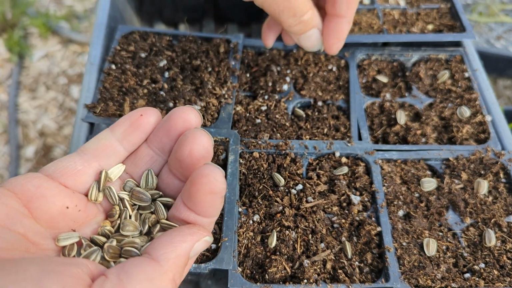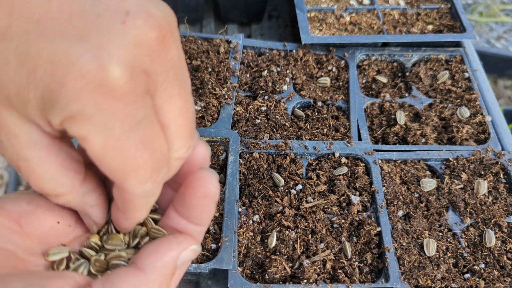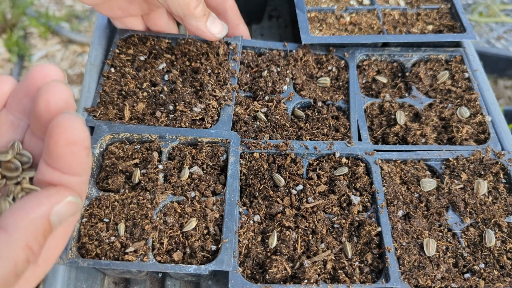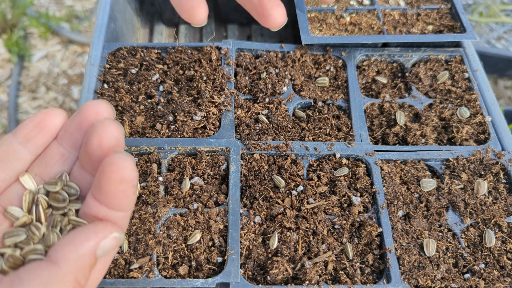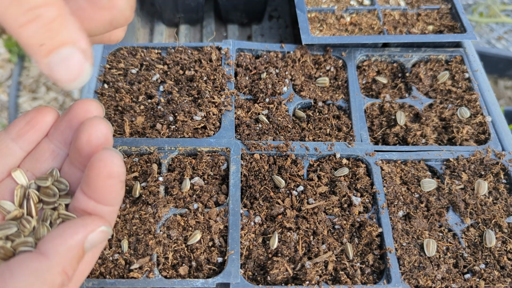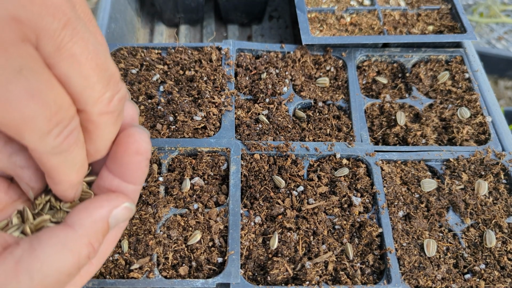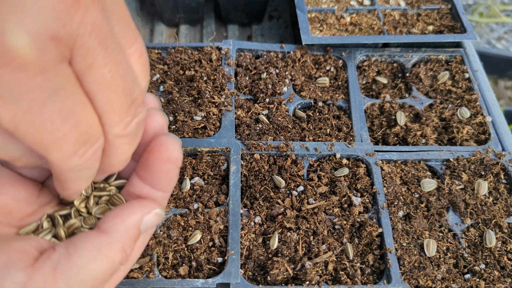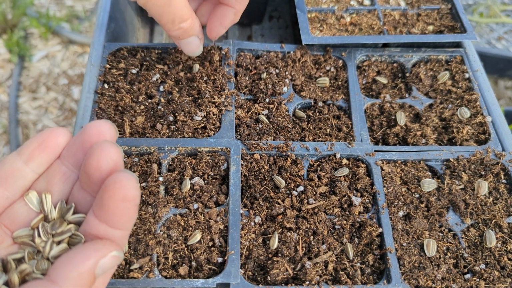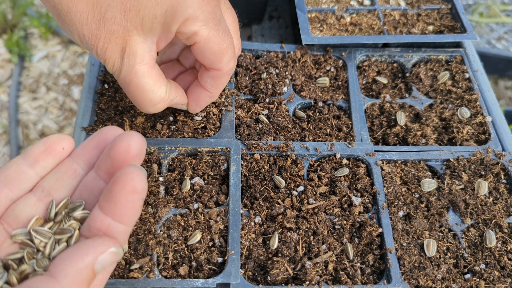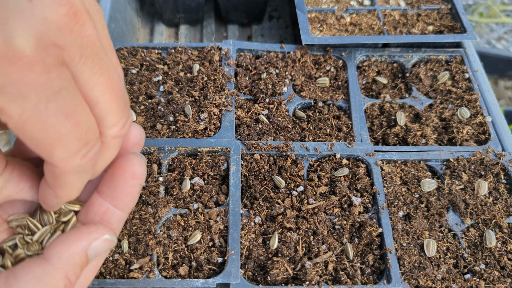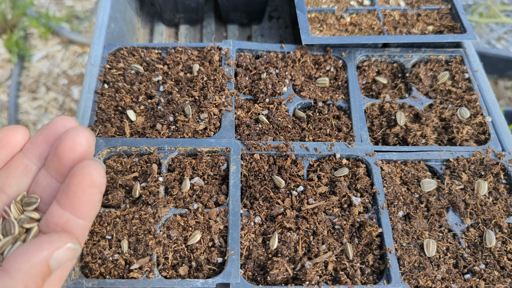So I need to plant a batch of seeds every week, and that way that ensures that I constantly have more sunflowers to cut. Cilantro is another one where it grows very quickly and it tends to bolt and go to seed quickly. So if you plant new ones, you will continually have cilantro to harvest.